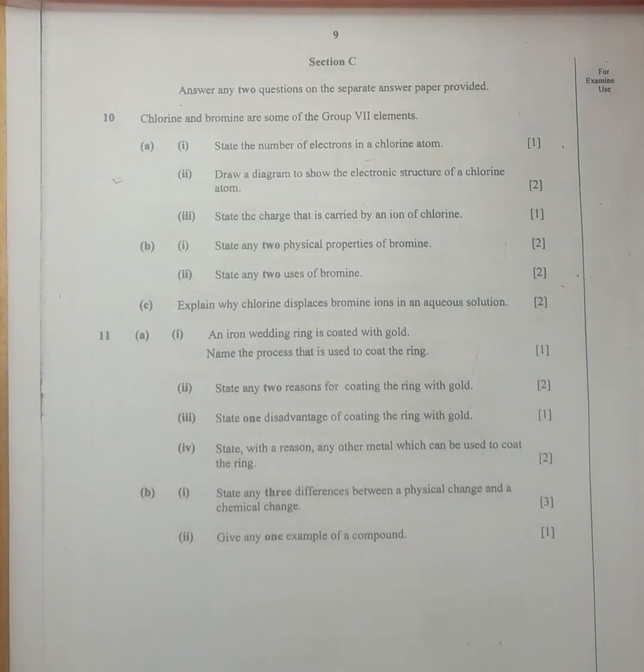And then we are supposed to state the charge that is carried by an ion of chlorine. It is -1. Two physical properties of bromine are: it is liquid at room temperature, it is reddish brown in color, it is pungent and irritating. And then the uses of bromine: it is used as an alternative to chlorine in water purification. It is an effective pesticide used as a soil fumigant. It is used as a fire retardant to prevent things from catching fire.